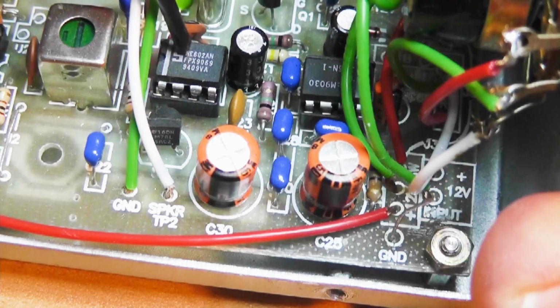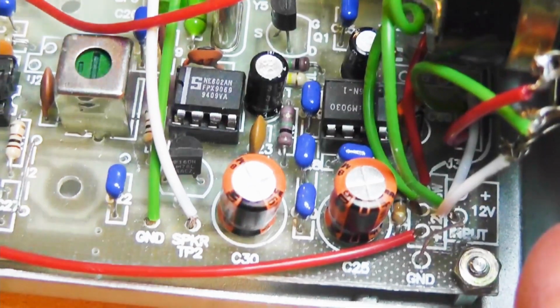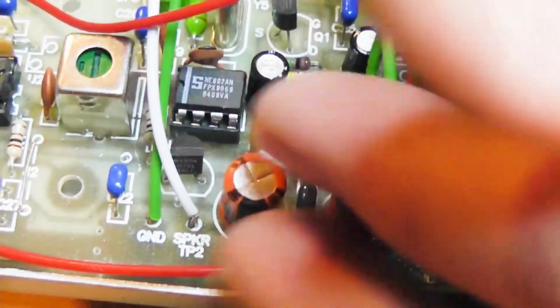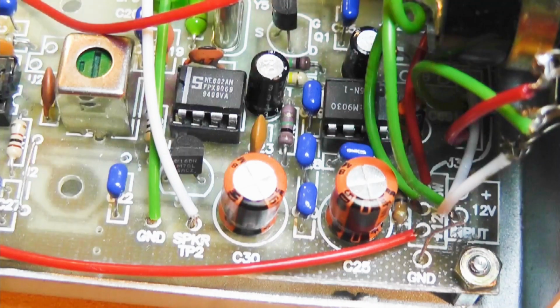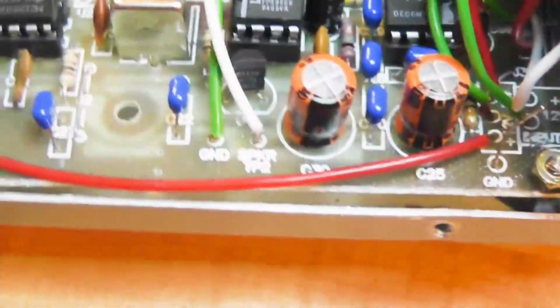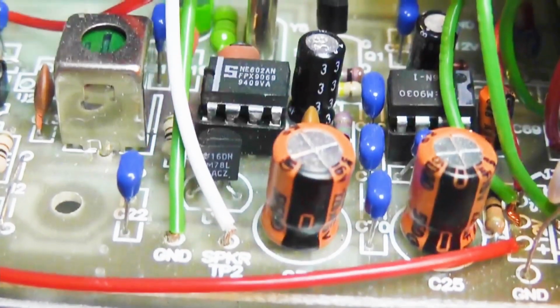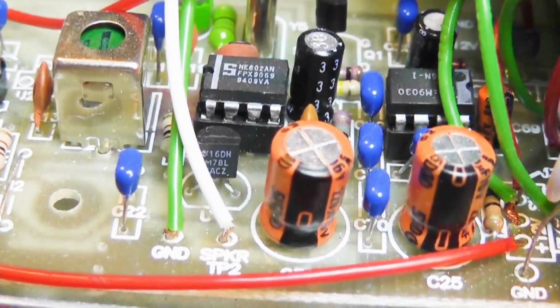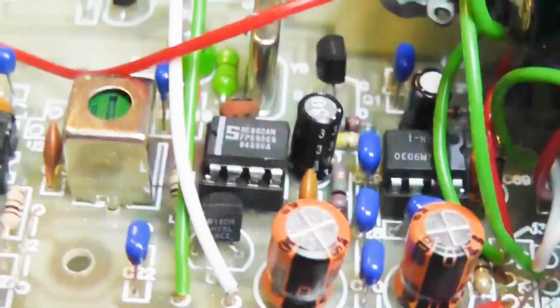You see these black things here. These are integrated circuits. They're not very big. You can see my fingertip as an example. And they're in, if you look very closely here, little sockets to where they can be plugged in and out. They could be soldered directly to the board. In some projects they are.